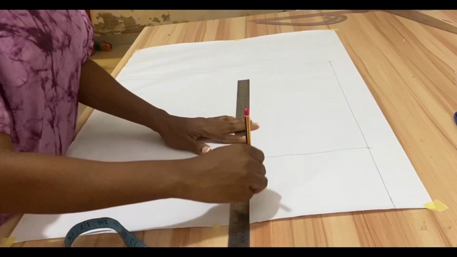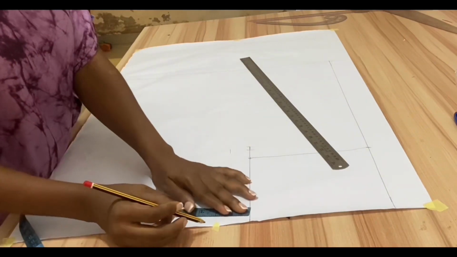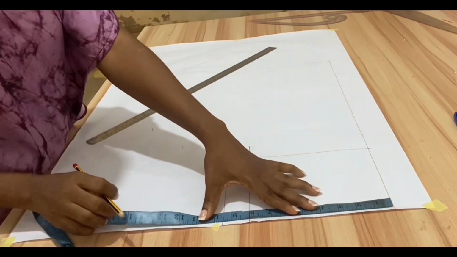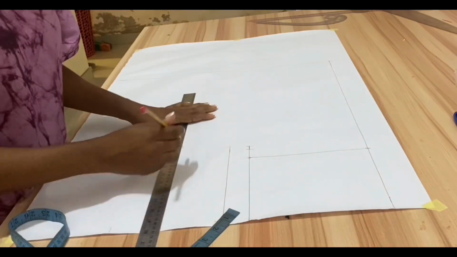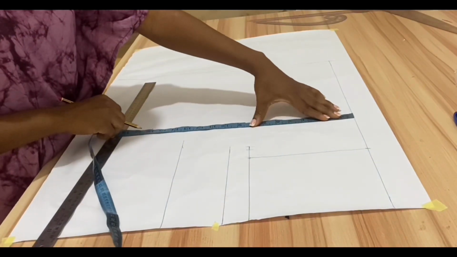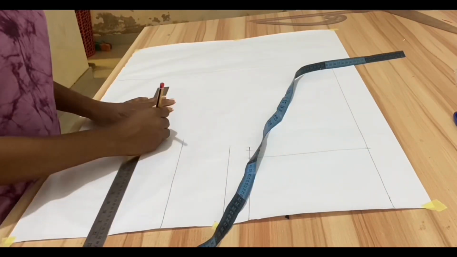Rule a line across. Come down from the chest line by 1.5 inches. This line serves as your bust span line. Mark your under bust. Here is 13 inches and connect the points. Next, you mark your half length. Here is 16 inches. Rule the line across as well.